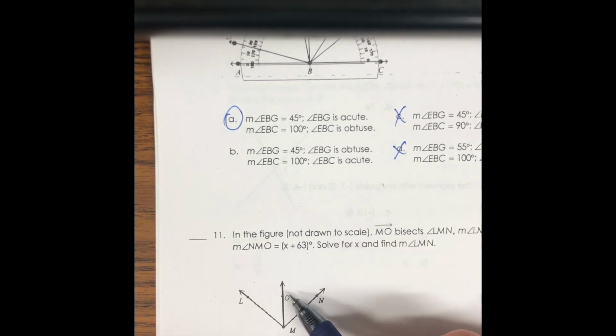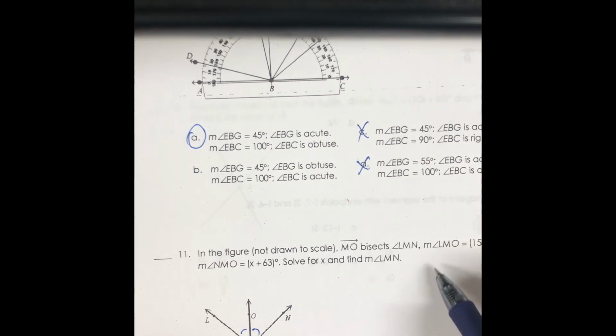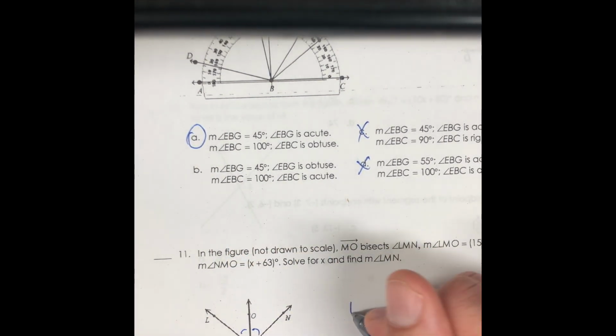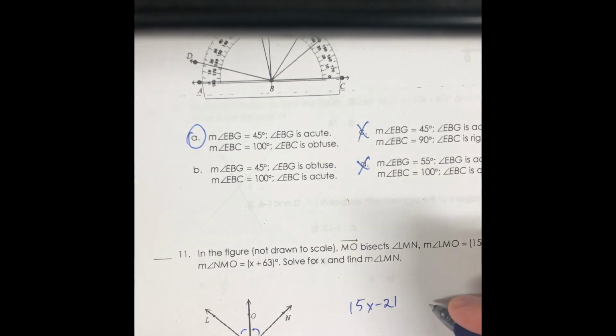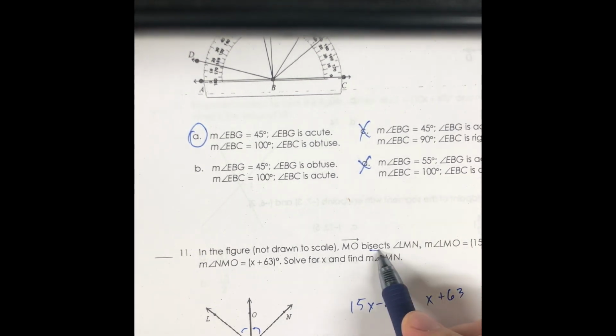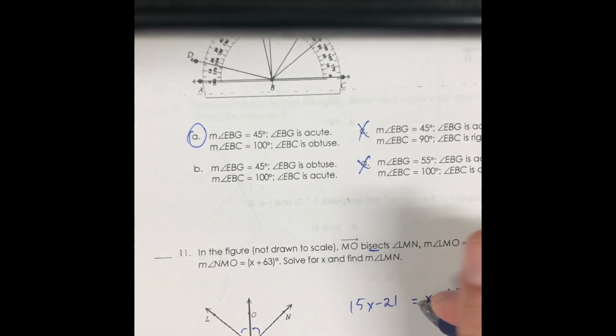Figure MO bisects, so then these two are equal. And LMO is 15x minus 21. NMO is x plus 63. Since they bisect and they're equal, you can set these two equal to each other.